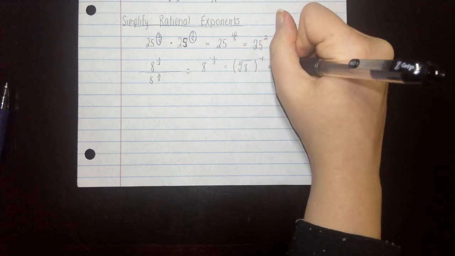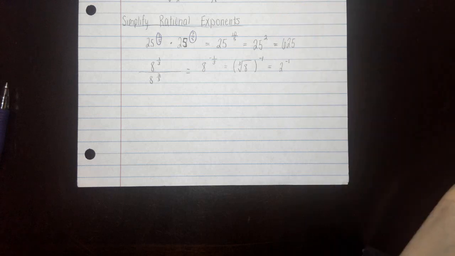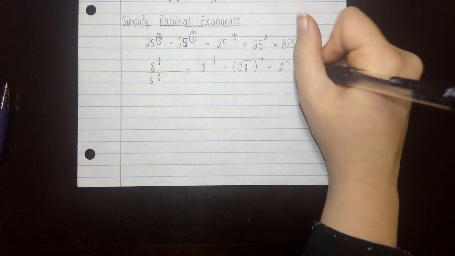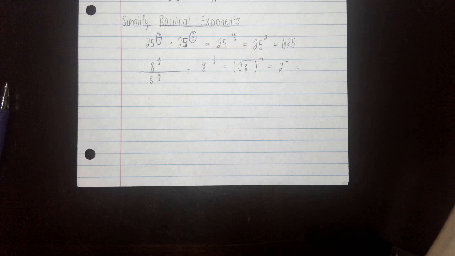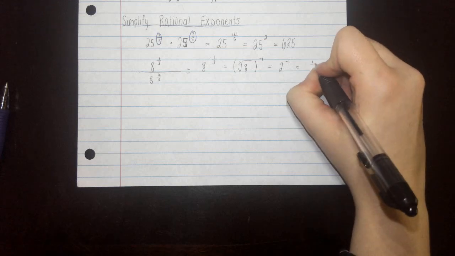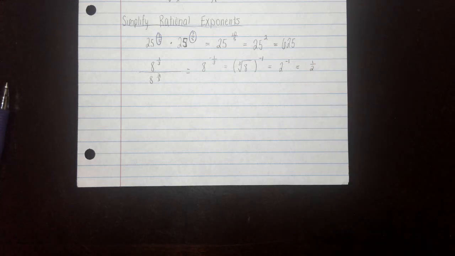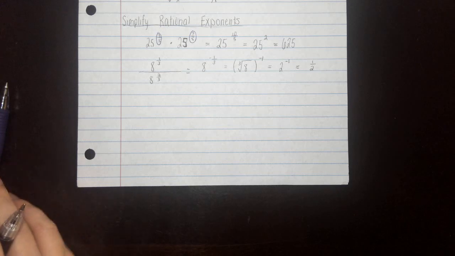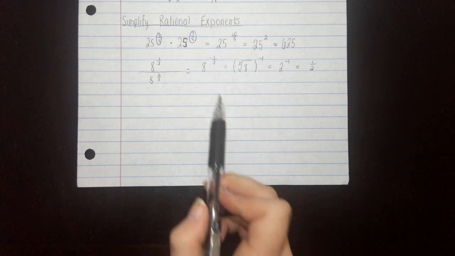So the cube root of 8 is 2, and then 2 to the negative 1 power, we don't really have negative powers, so you just make it back into a fraction. This problem is not the nicest. I don't believe there's one like this on your assignment with a negative exponent.